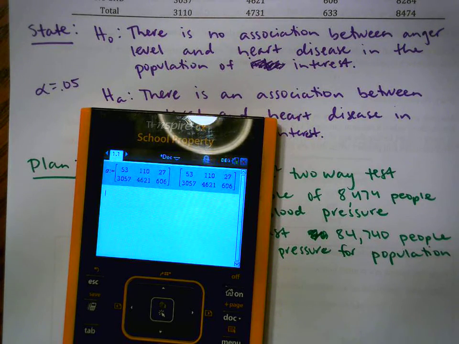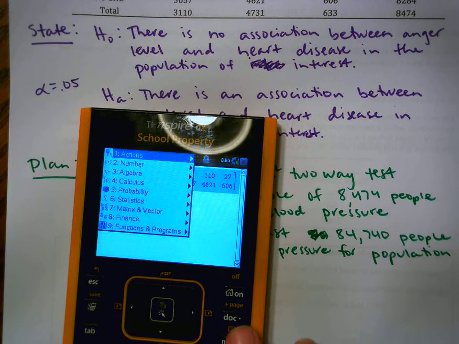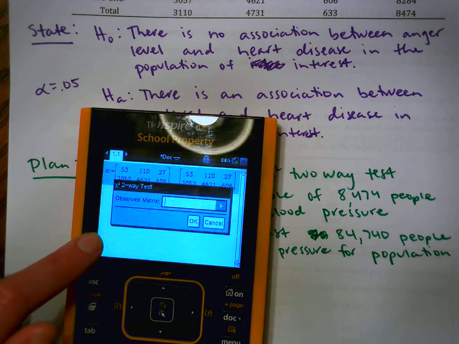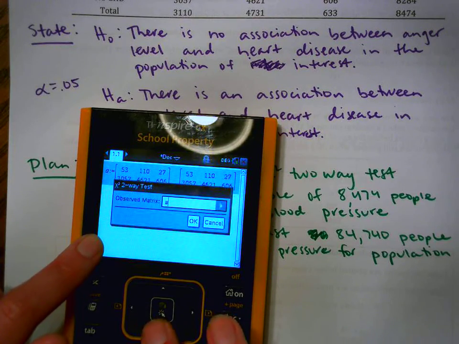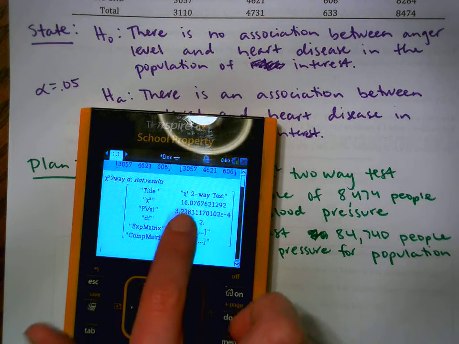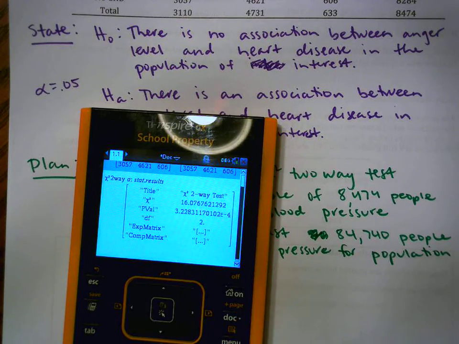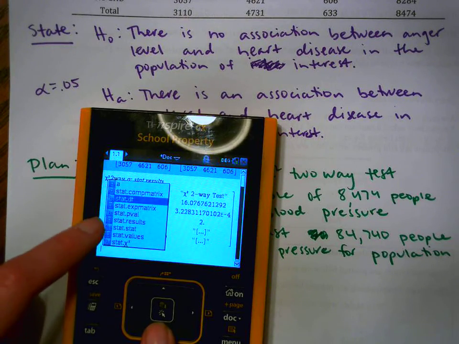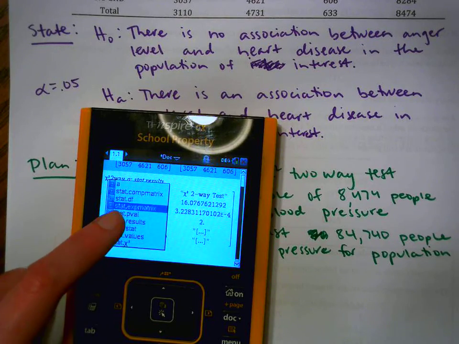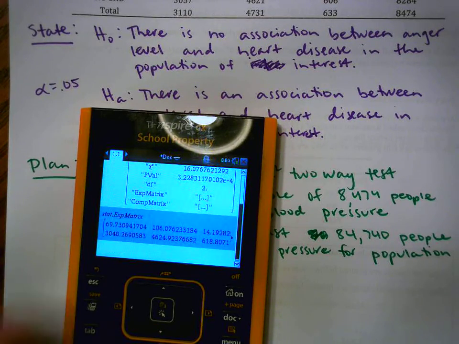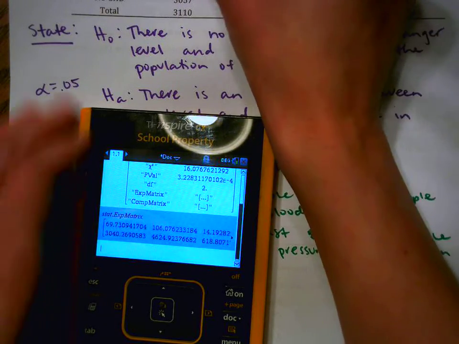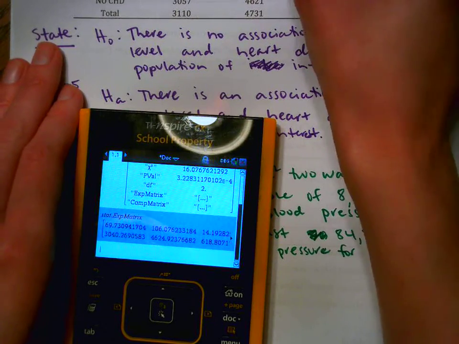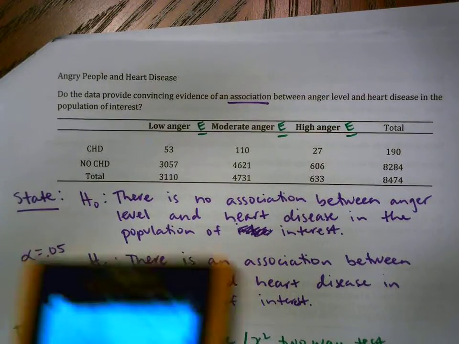Now we're going to do our test. So menu, stats, test, two-way test, pick your observed matrix, go to OK. That's for your do, but remember we're trying to get our expected matrix, so you push VAR and do stat.expect for the expected values. Push enter, and there's your expected. Let's write these down on the right hand side for each one, with an E to show those are your expected.